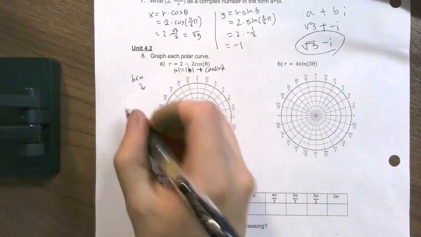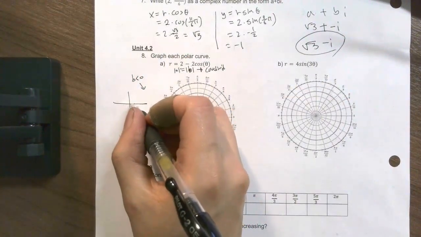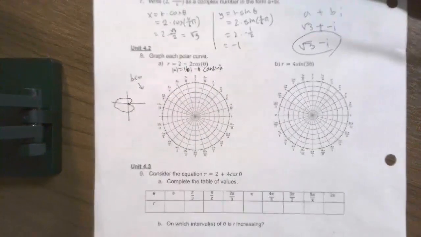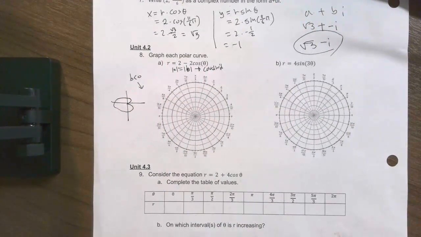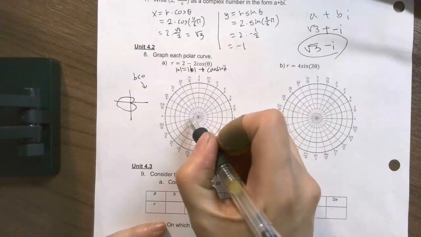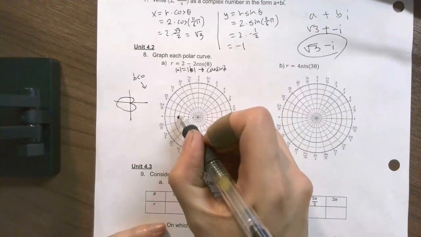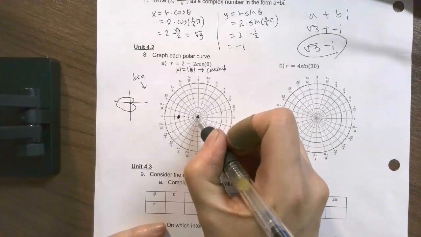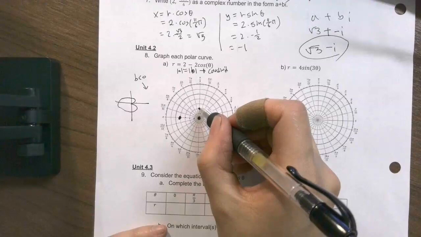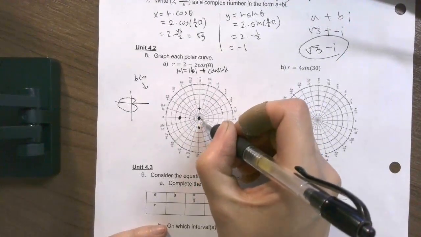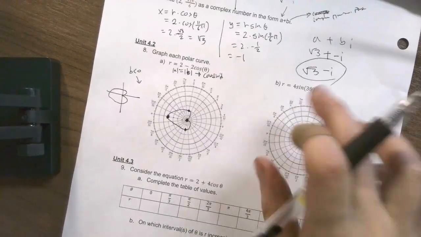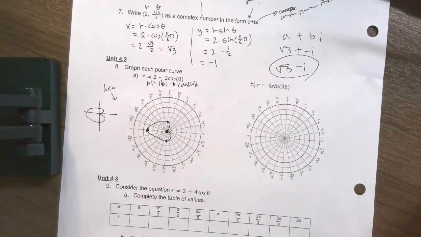So it's going to look something like this. All right, then let's find the exact points. Maximum distance, absolute value of A plus absolute value of B, is 4. 1, 2, 3, 4. Minimum, 2 minus 2 is 0, which makes sense because it's a cardioid. The y-intercept is the A value, 2. 1, 2. There's the heart shape. Yay.